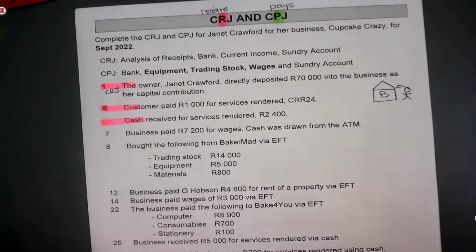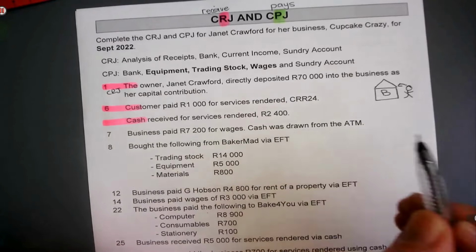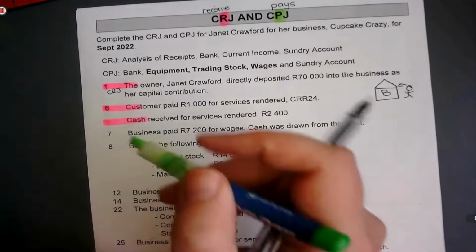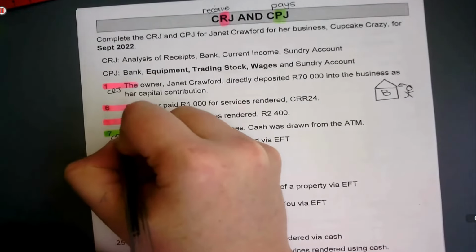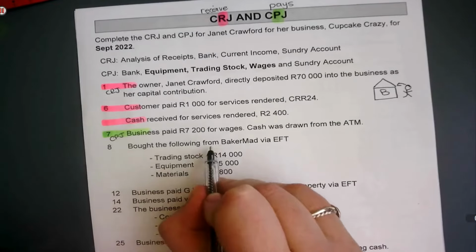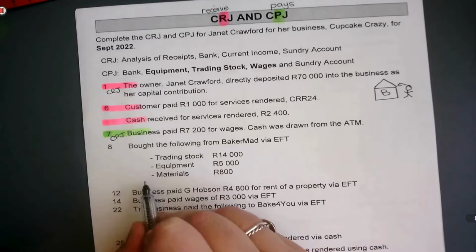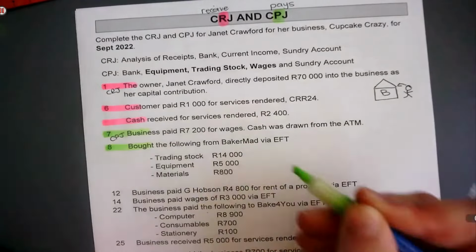The business paid 7,200 Rand for wages. Cash was drawn from the ATM. So now this is a CPJ because they have made a payment. Bought the following from Baker Mad via EFT: trading stock, equipment and materials. So that is also a CPJ.